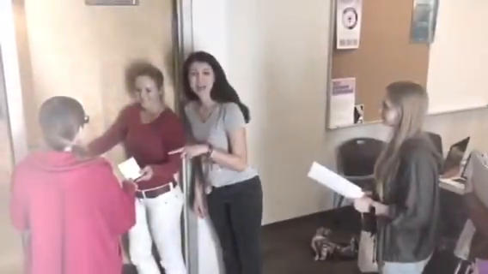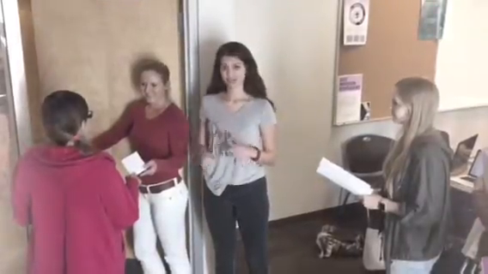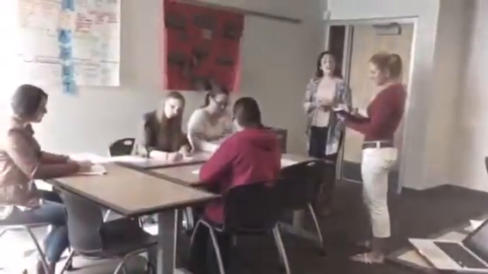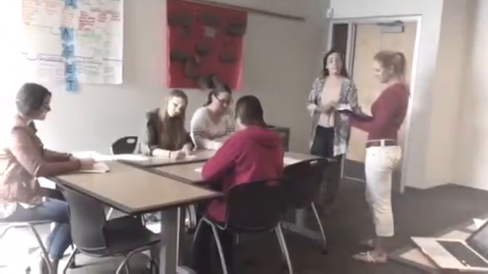This is an exit slip. It's our first example of qualitative data. A student will write down what they learned throughout the day and hand it to the teacher before they leave the classroom. Another way to use qualitative data is by simply observing.